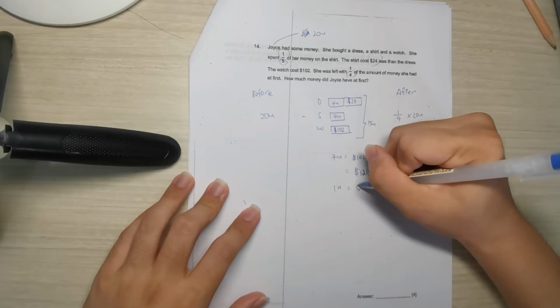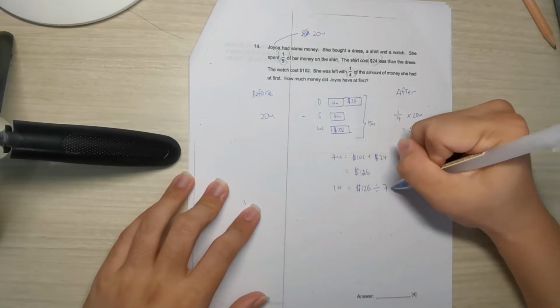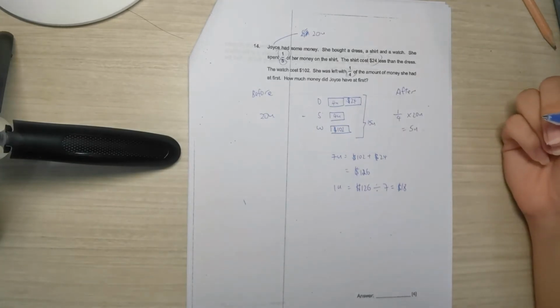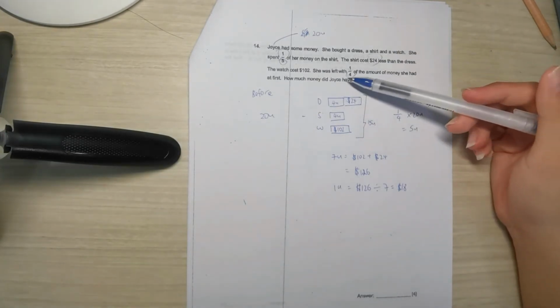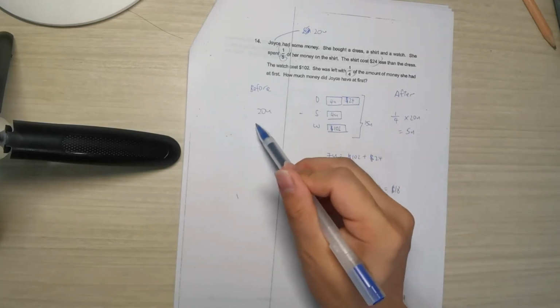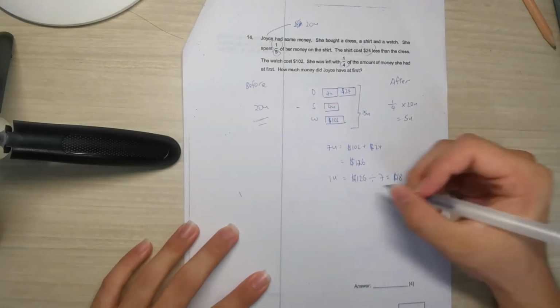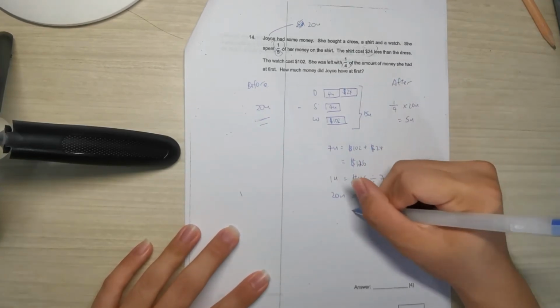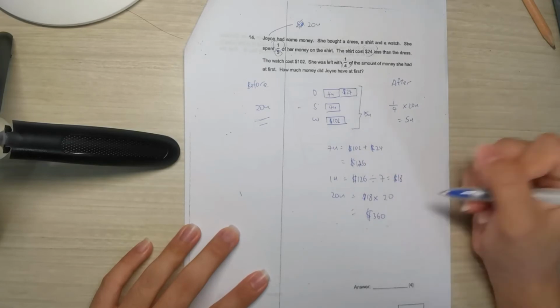So 1 unit is $126 divided by 7, which is $18. So the question: how much money did Joyce have at first? At first is my before. She has 20 units, so 20 units equals $18 times 20, which is $360.